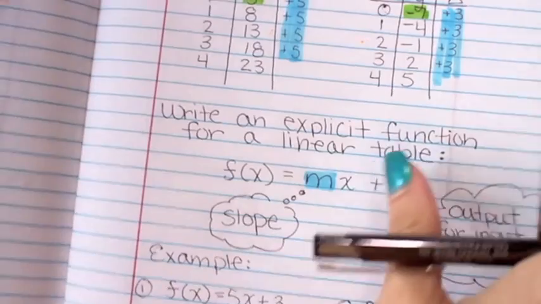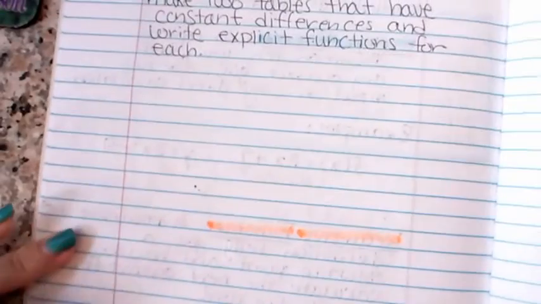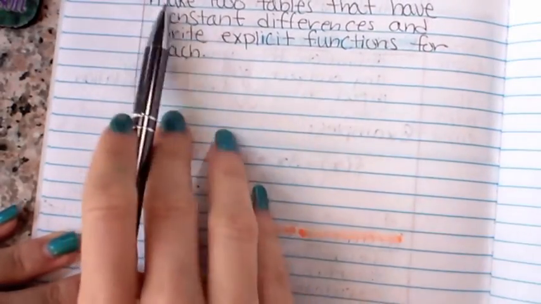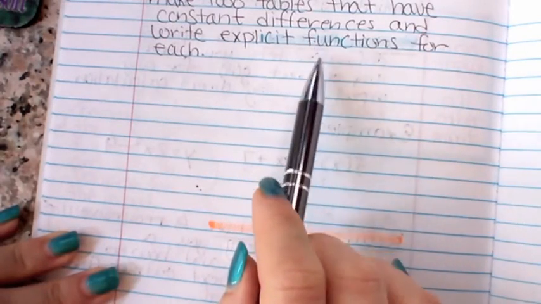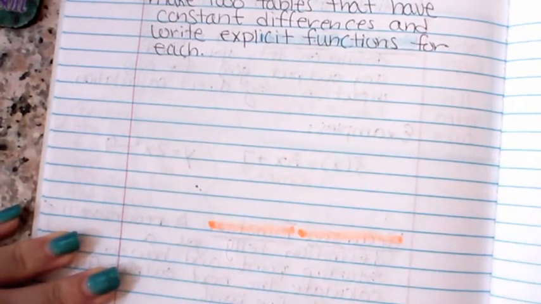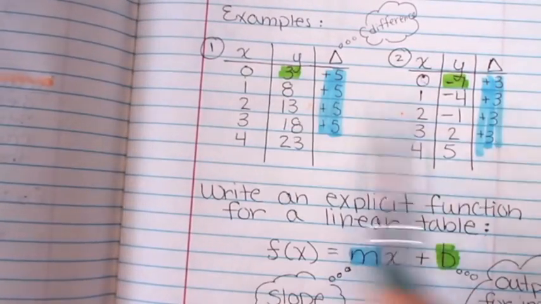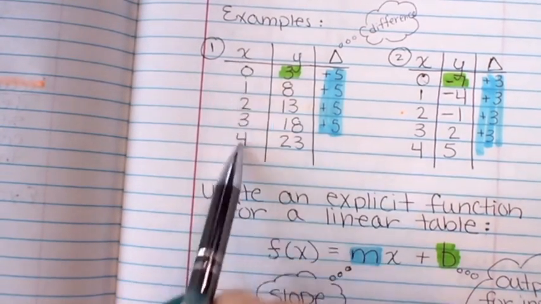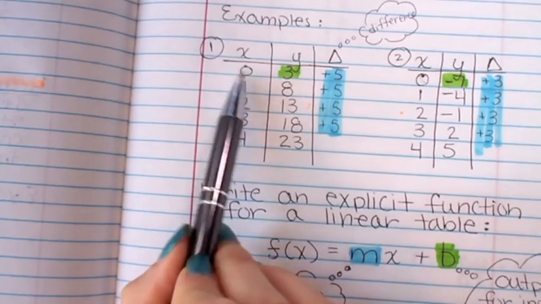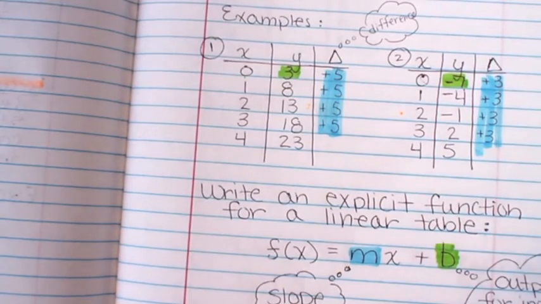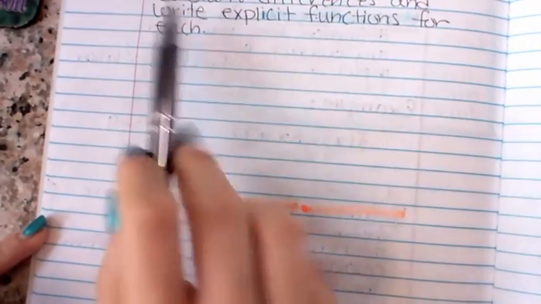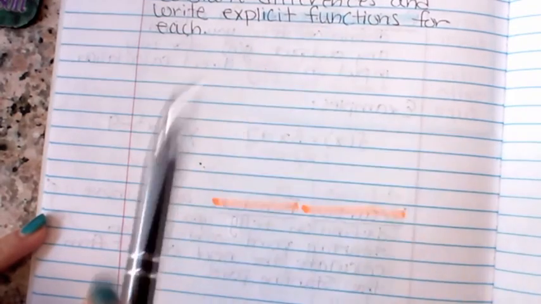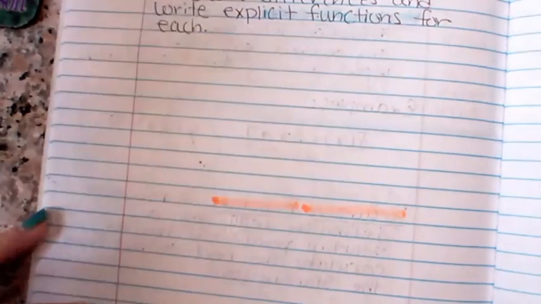All right, on page 3, you have an assignment to complete. So I want you to make 2 tables that have constant differences and write explicit functions for each. So you get to make up your own tables. They should look similar to this, but not be these 2 examples. They need to be different examples. You should have your input and your output at least from 0 to 4 on both tables for your inputs. So make sure that you go ahead and copy down the directions and then underneath write your 2 examples. And then you'll be done for this evening.